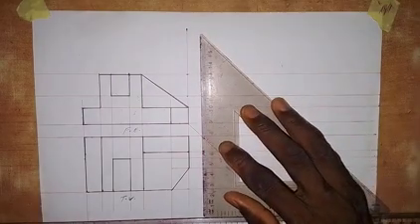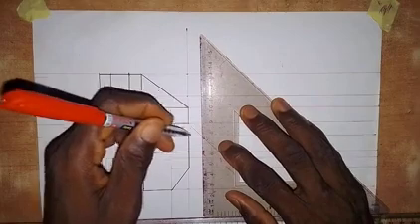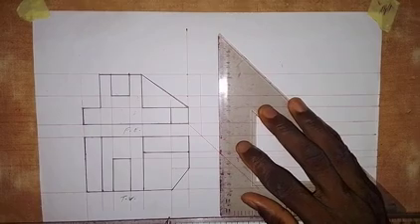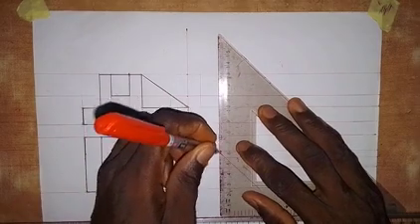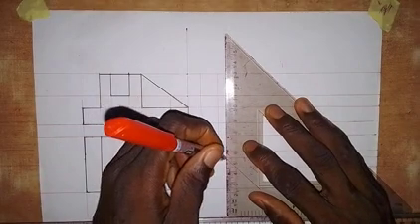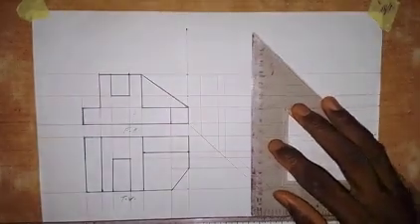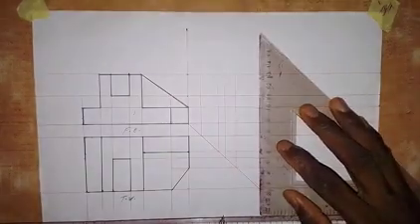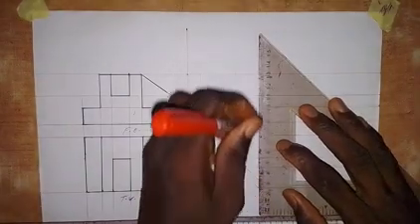So from this point we draw a vertical line up, and from this point we take a vertical line up, and from this point also, and from this point, and from this point we take a vertical line up.